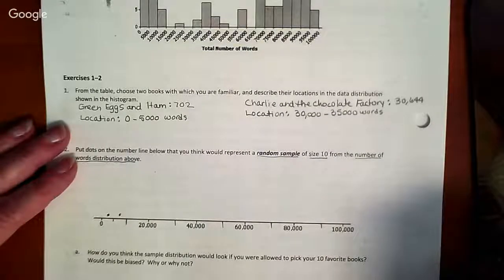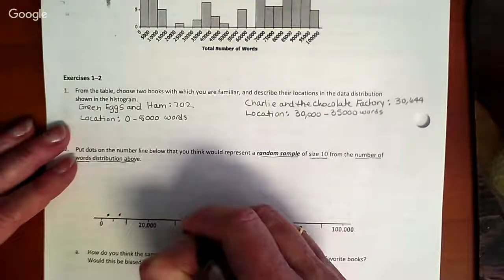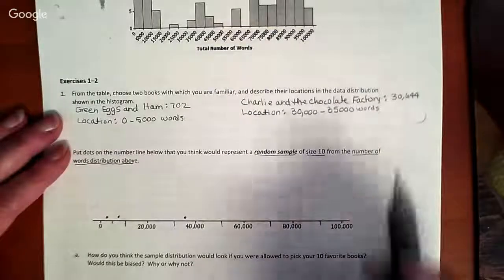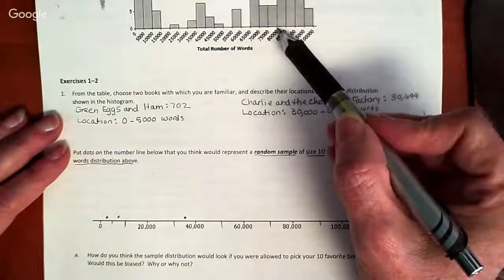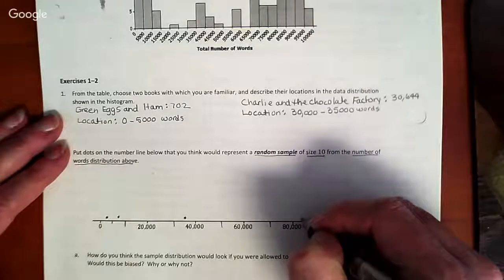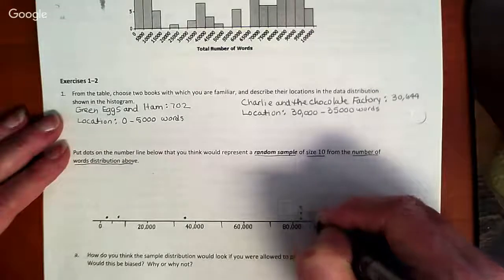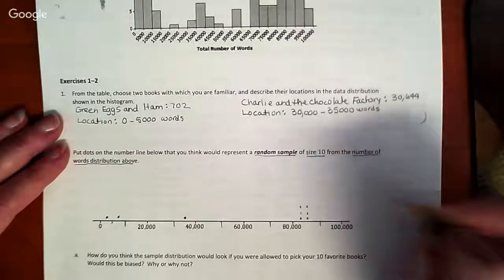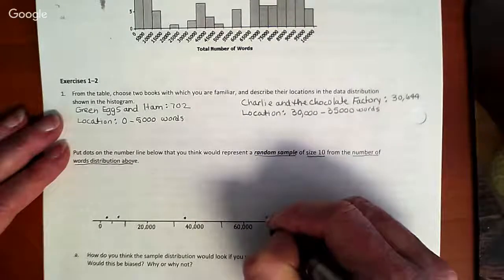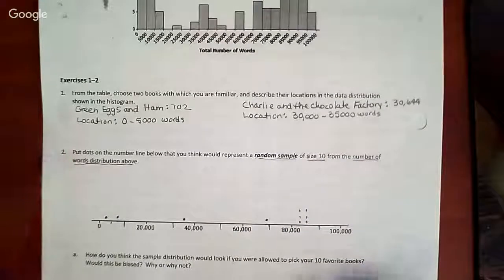I would also put one probably between 35,000 and 40,000. So then I would start putting them, probably a good portion, between 80 and 95,000. So I would say probably in here. And I would probably put one between 65 and 80. So I would probably put one maybe in here. And that's what I would put.